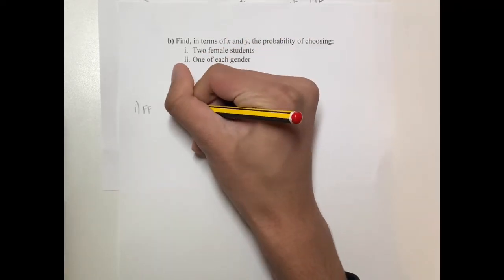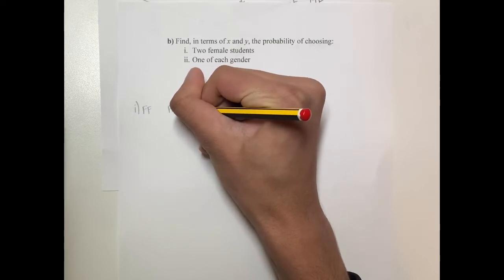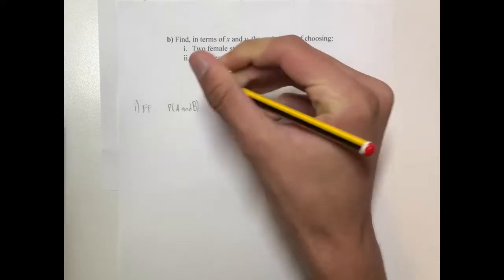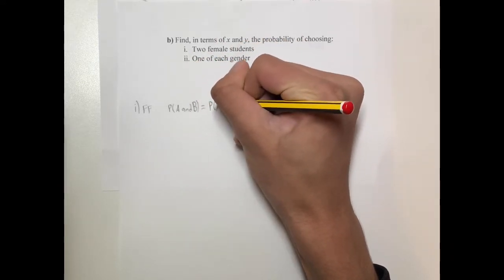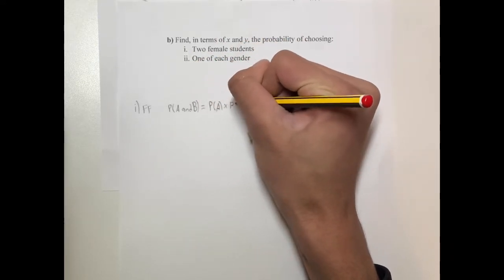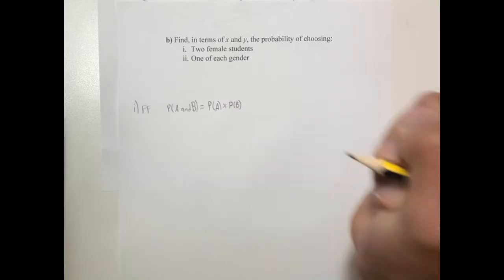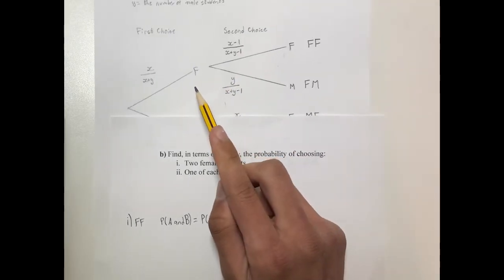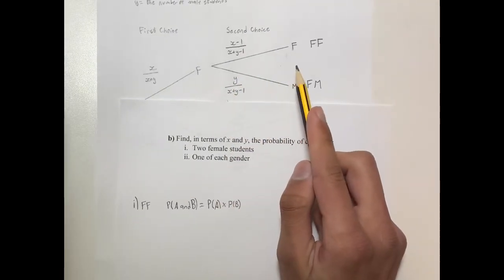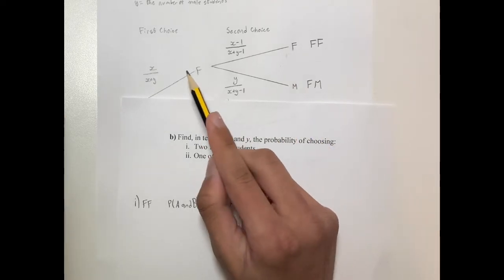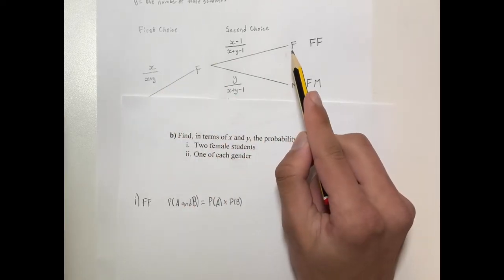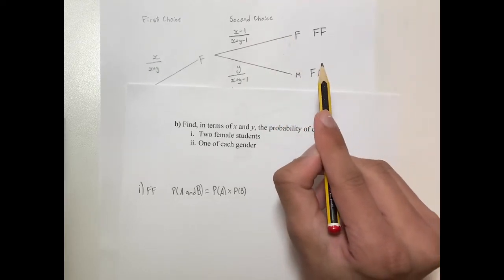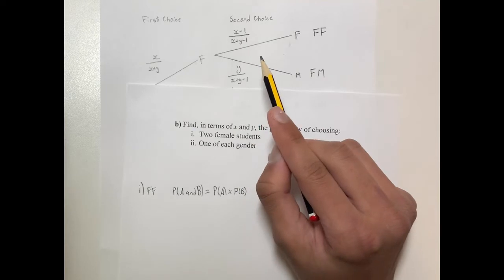This tells us that the probability of 2 events A and B occurring is equal to the probability of A times the probability of B. This means that the probability of choosing one female student and then another female student right after is the probability of choosing a female student for the first choice multiplied by the probability of choosing a female student in the second choice. So we can use our expressions for these different probabilities, multiply them together, and get the probability of them both occurring.